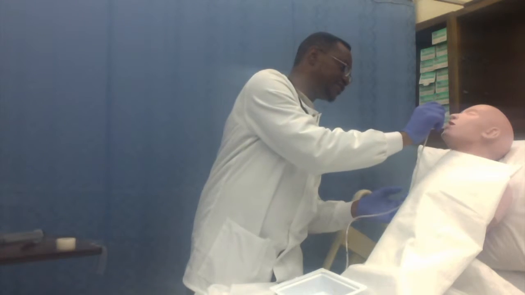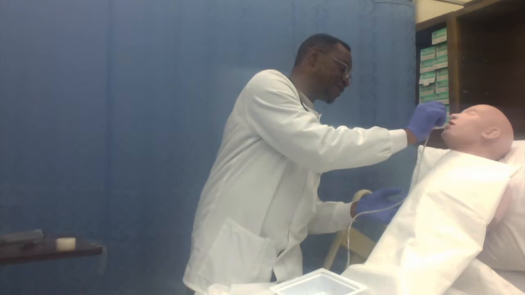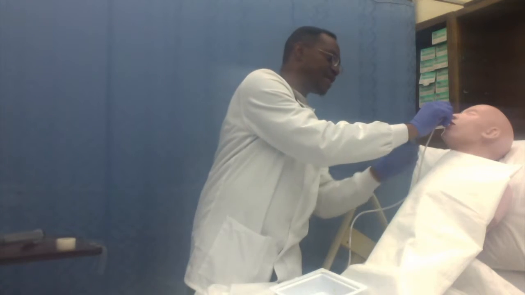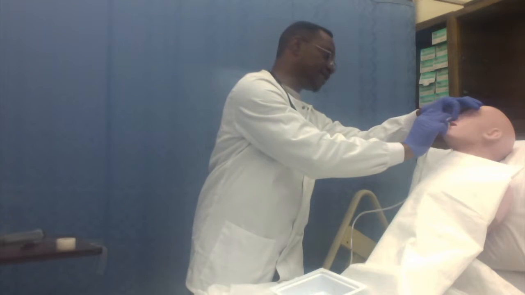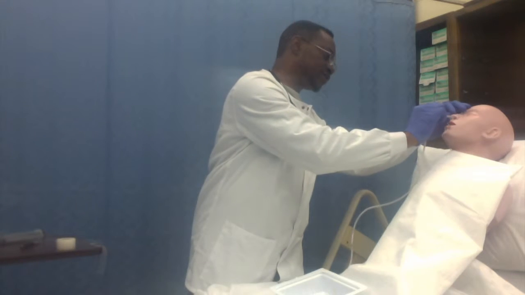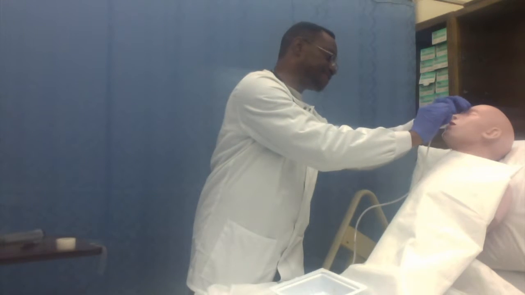gently, inserting about 1 centimeter at a time. When I get down to the pharynx, I will ask the patient to tilt his head forward towards his chest so that the tube can have an easier way down. Then I will continue to insert 1 inch at a time.